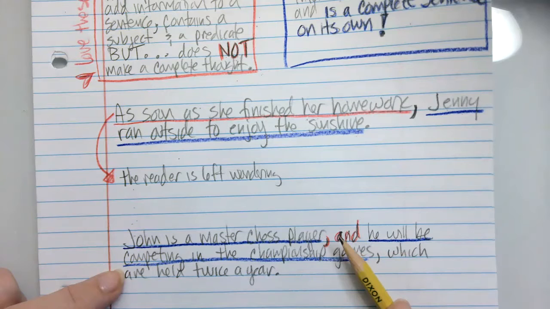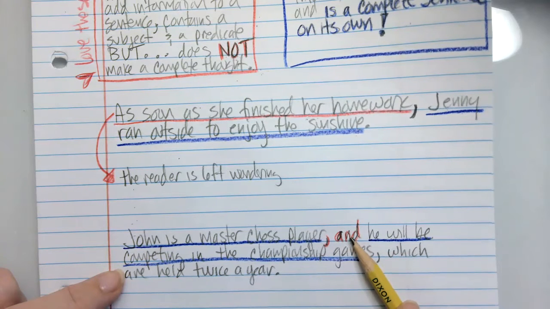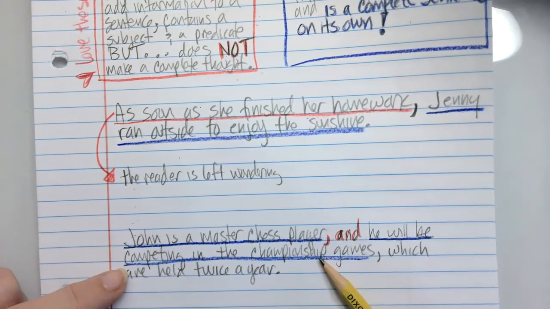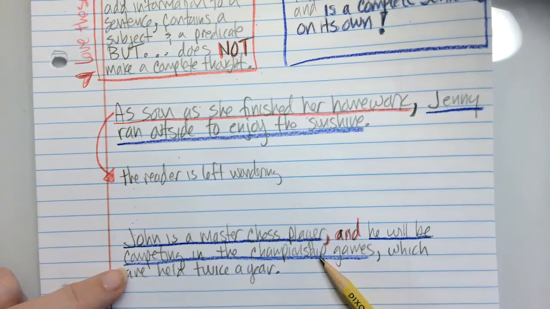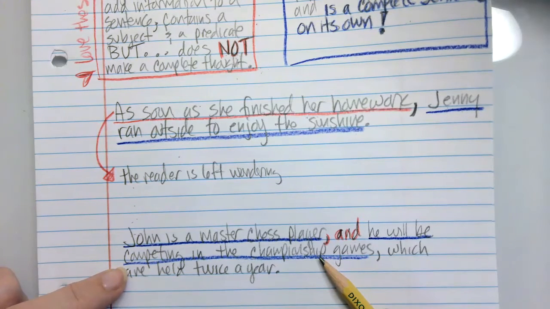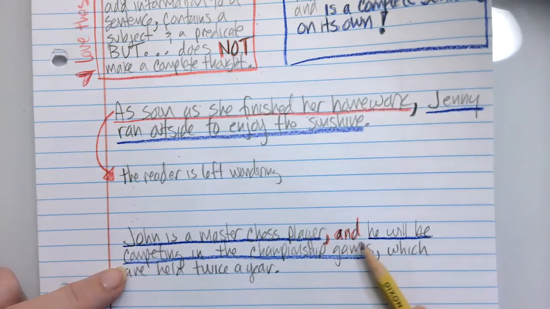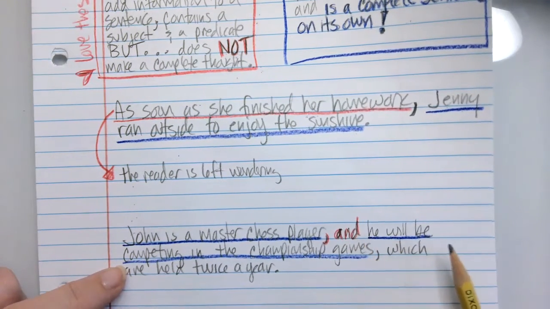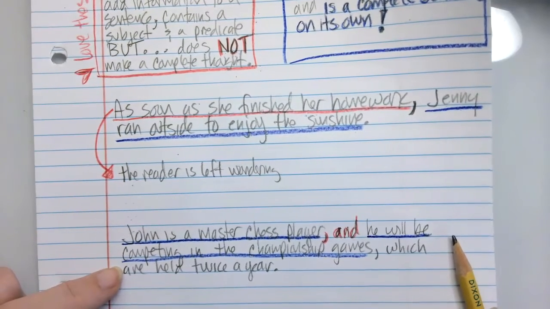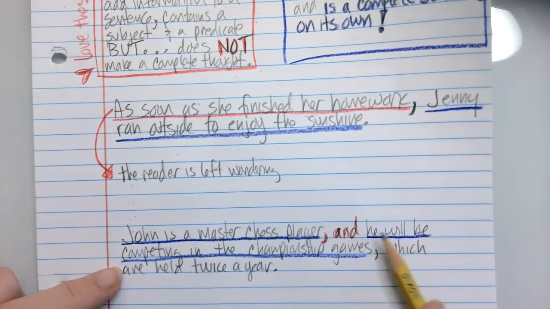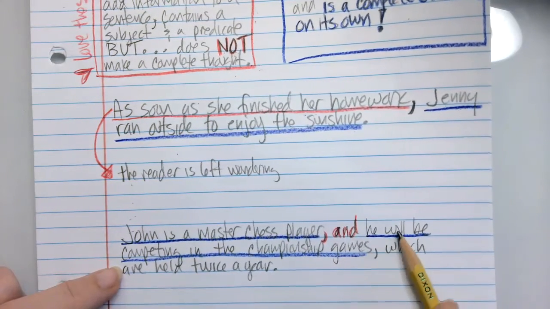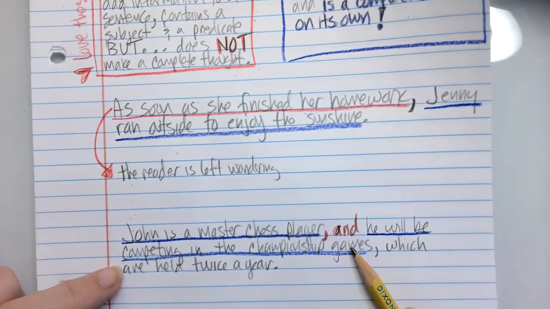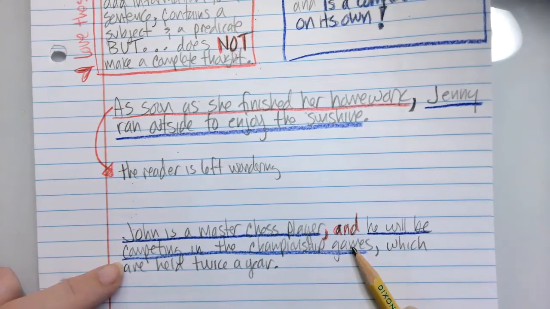We want to skip right over the comma and the coordinating conjunction when we are determining if something is an independent clause or a dependent clause. So do you see how nicely that works if we skip it? He will be competing in the championship games. If we skip it and read that to ourselves, we can determine, yes, that is in fact a complete sentence, also known as an independent clause.